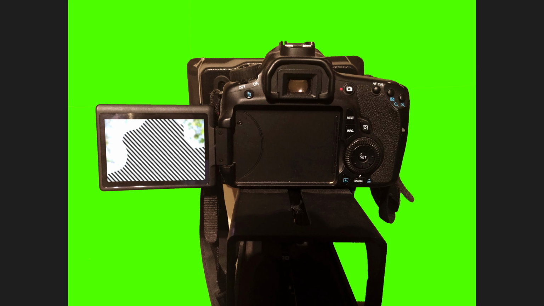Now, this is an image of the LCD display on my camera. I've turned on the zebra stripes, which highlight the areas of overexposure within the frame. In this image, almost the entire frame is overexposed. There are 3 essential exposure-related settings in your camera: aperture, shutter speed, and ISO. These 3 settings are referred to as the exposure triangle.